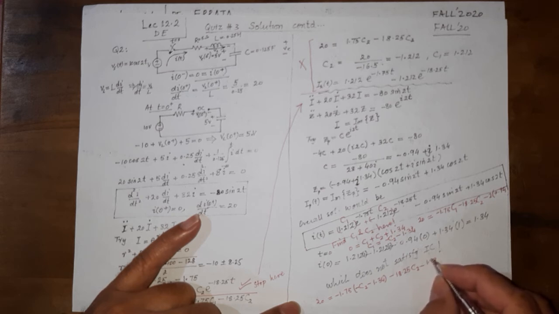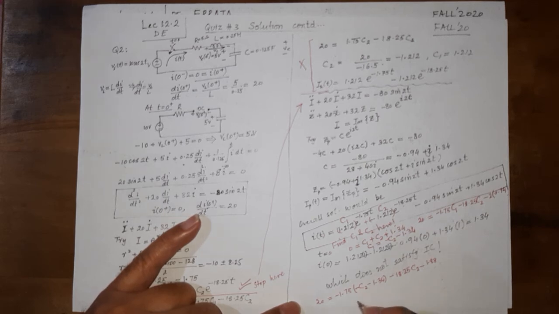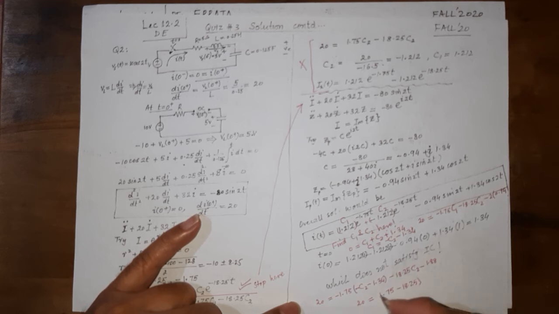1.88, and here we get 20 is equal to 1.75 minus 18.25 C2 minus 1.88 can come over here, and this minus 1.75 minus 1.34 can also come here, minus minus plus with the negative sign.